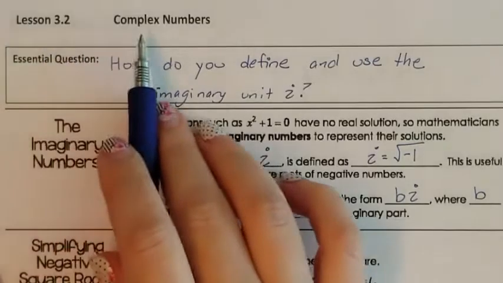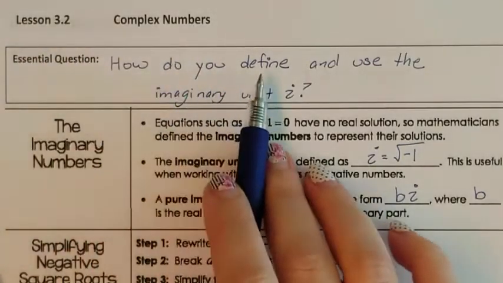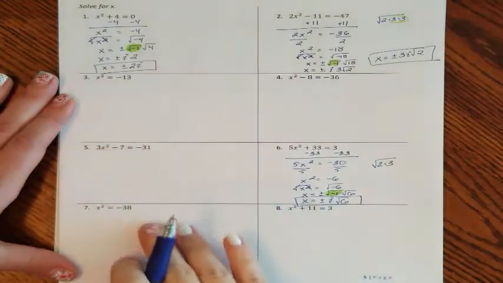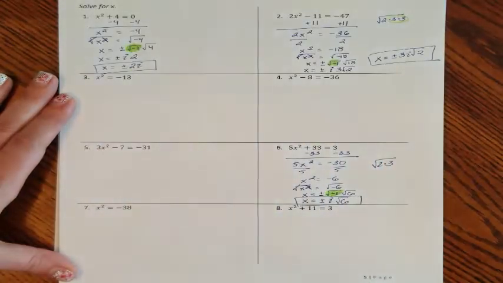Lesson 3.2, Complex Numbers. How do you define and use the imaginary unit i? There were 5 problems assigned for independent practice. Let's go ahead and take a closer look.